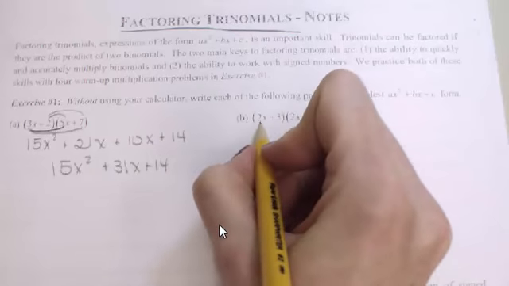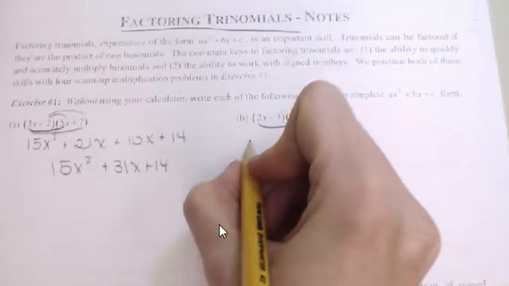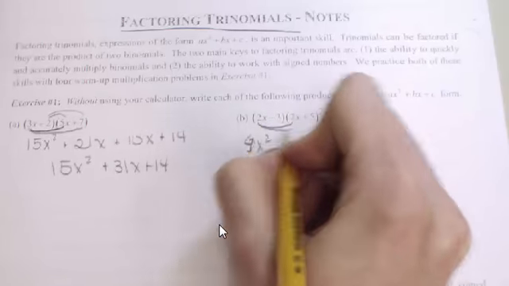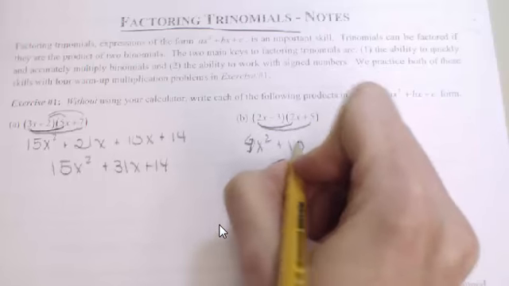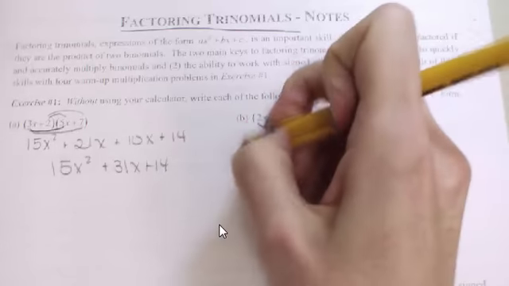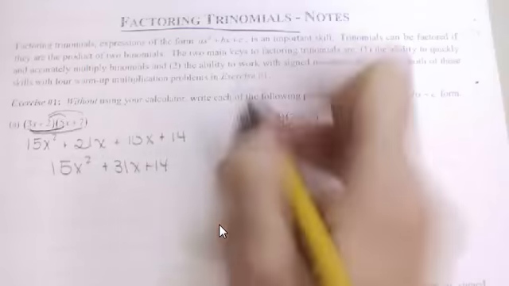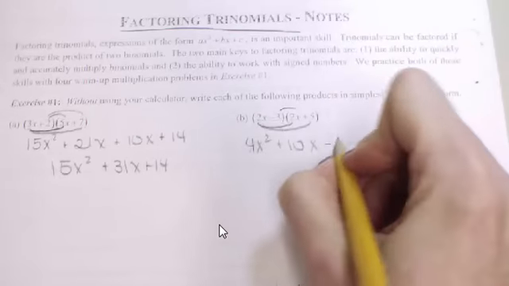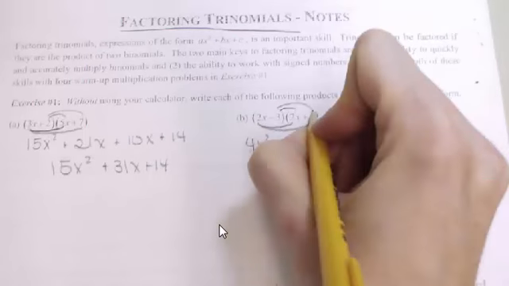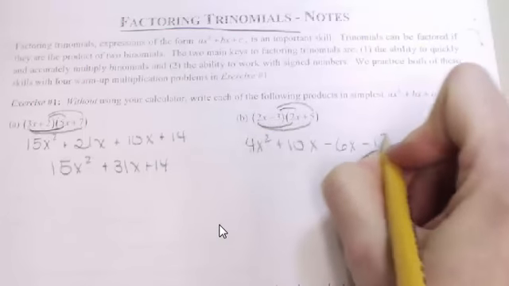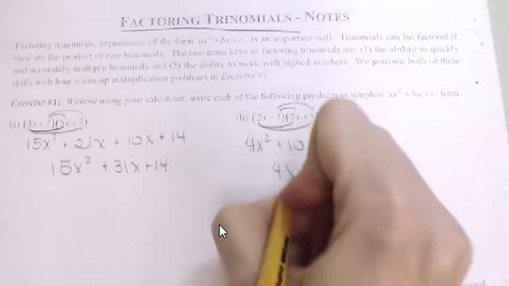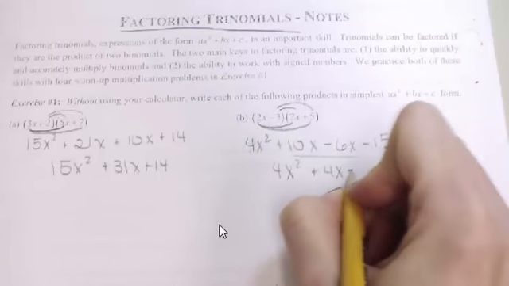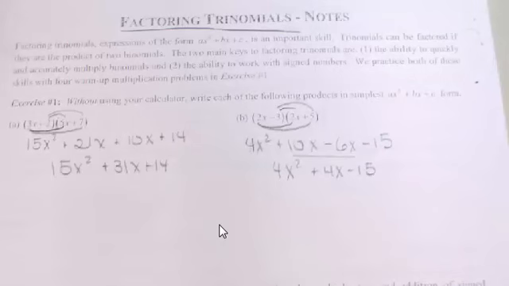Next one here, double distribute again. 2 times 2 is 4x squared. 2x times 5 is 10x. Then over here we're going to do negative 3 times 2x, which is negative 6x, and negative 3 times 5 is negative 15. So 4x squared, combine the terms, 4x minus 15.